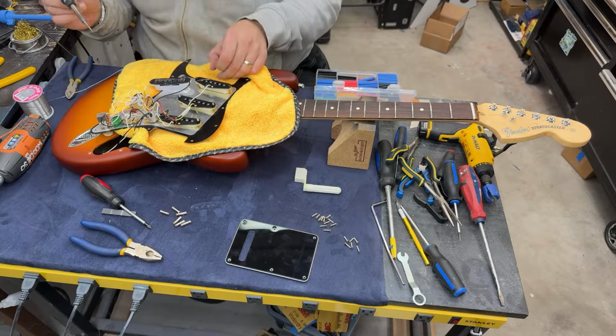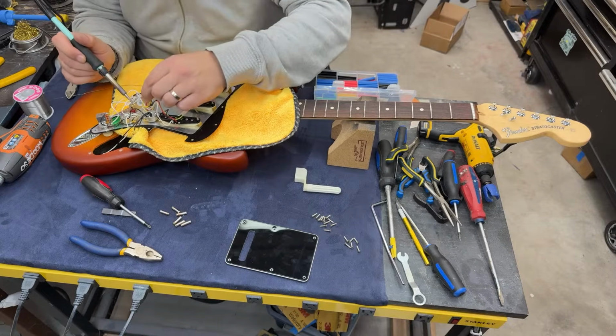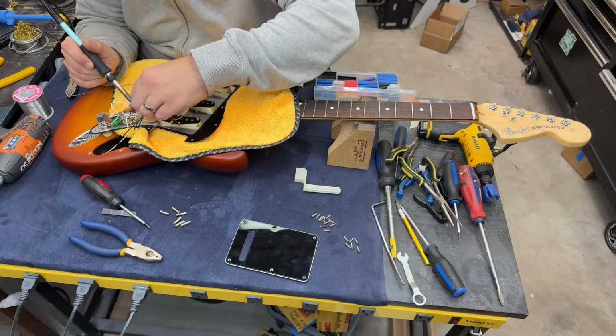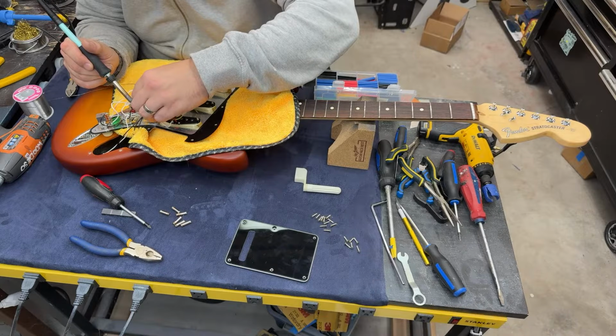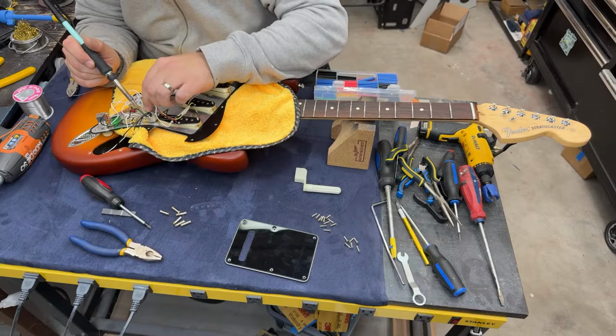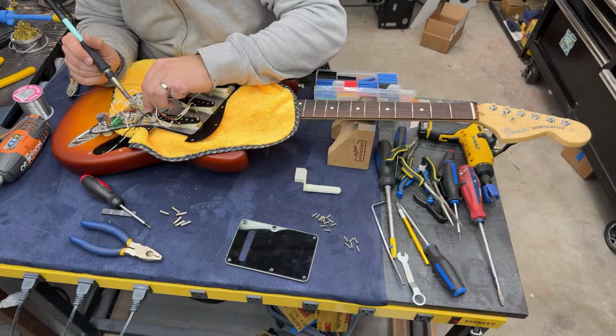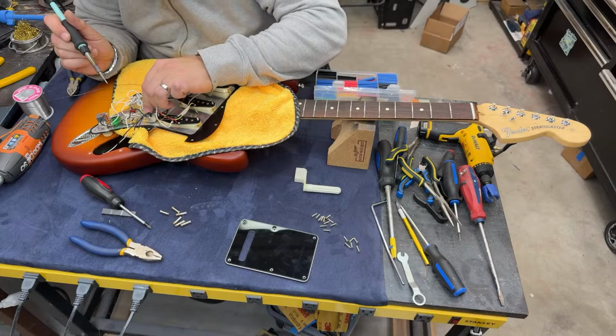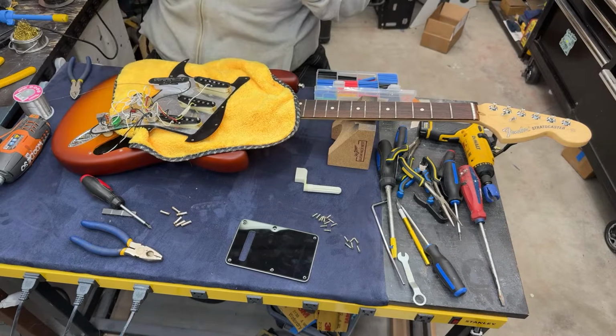Again, we'll just drop a little bit more solder in there. Oh, you're dirty. That's it.